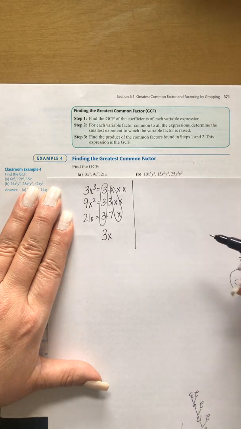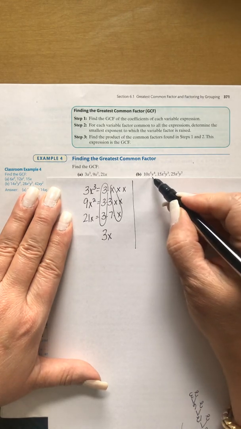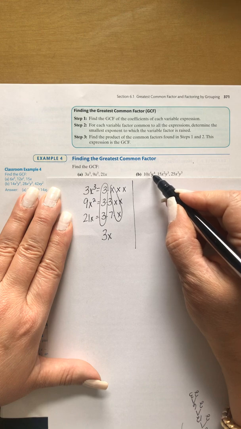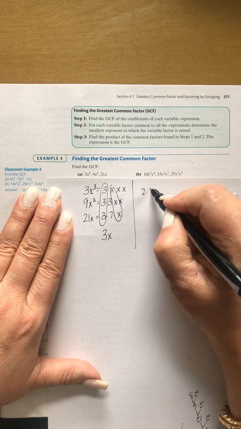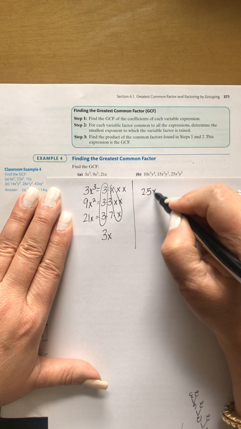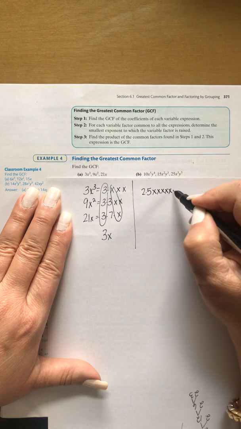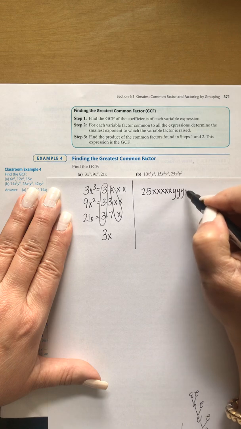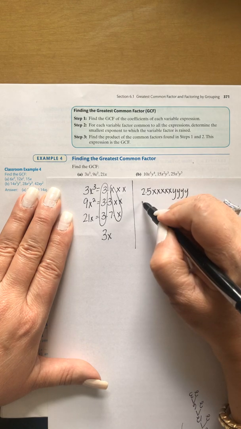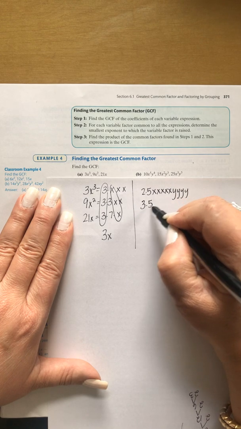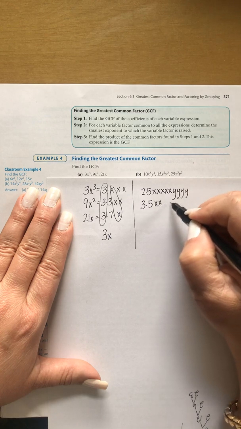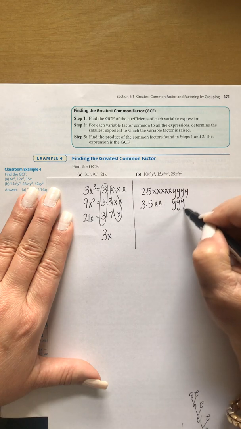For part b, 10x to the 5th, y to the 4th is 2 times 5, and then we've got 5 x's, and 4 y's. You don't have to do all of it, you can see the shortcut. 15 is 3 times 5, 2 x's, 3 y's, and I like to line them up.